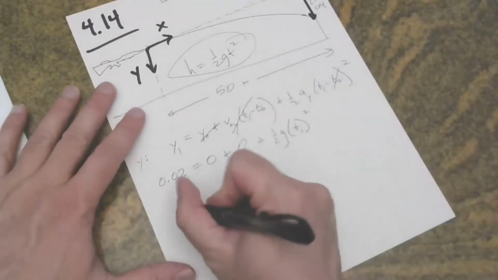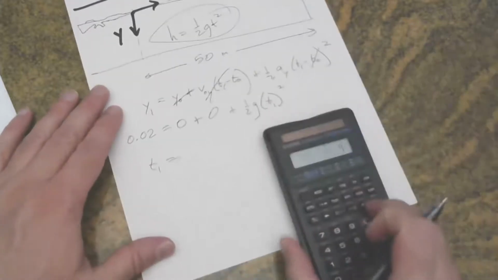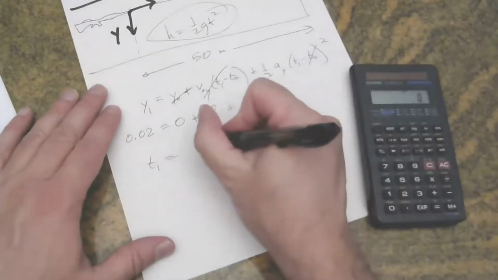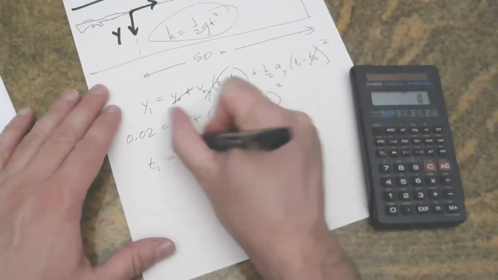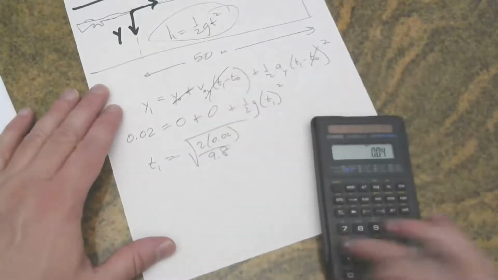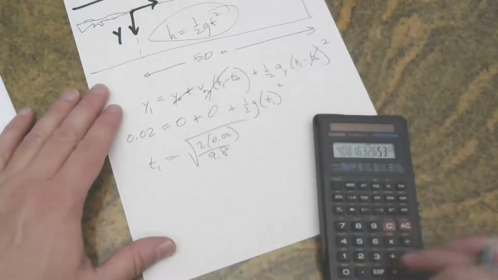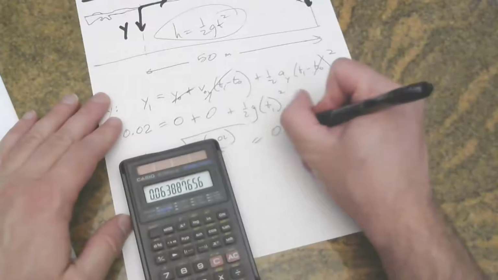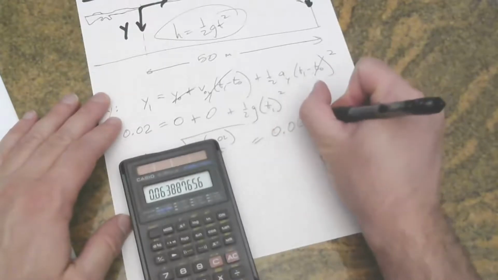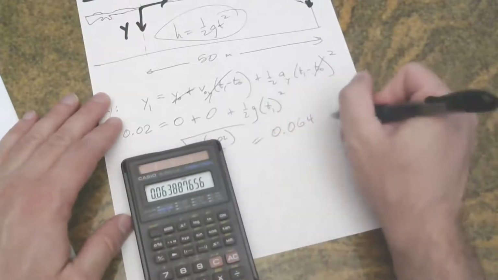Okay, we can solve this for t1. I'll just do this all at once. That would be 2 times 0.02 divided by 9.8, and then I'd have to take the square root. So we've got 0.04 divided by 9.8. Then I take the square root, and it only takes 6/100ths of a second. I'll round to the nearest thousandth.